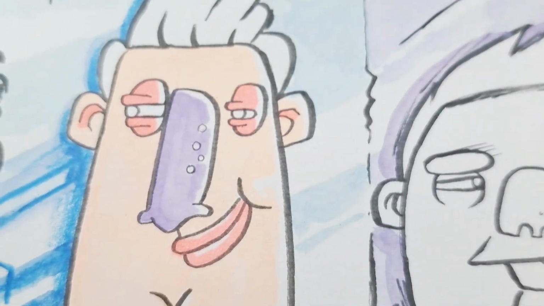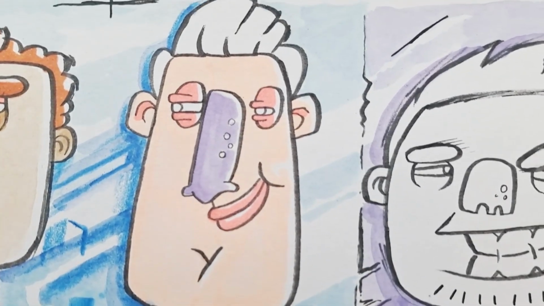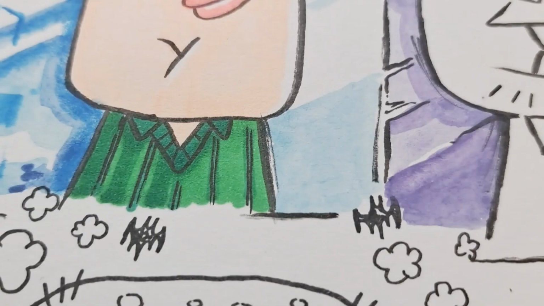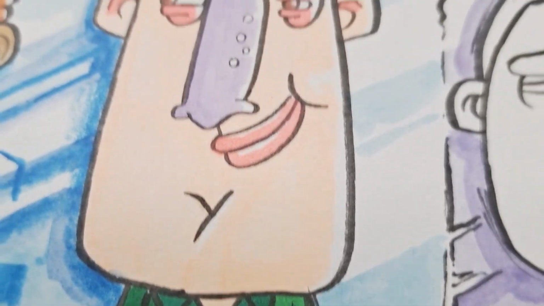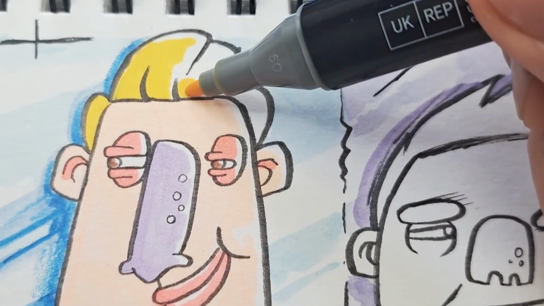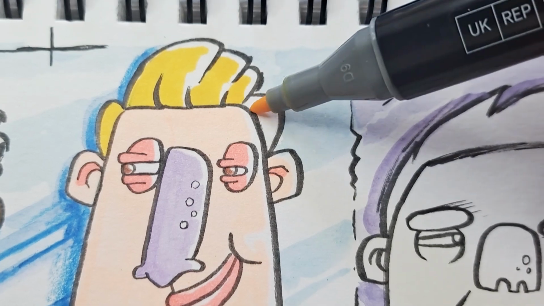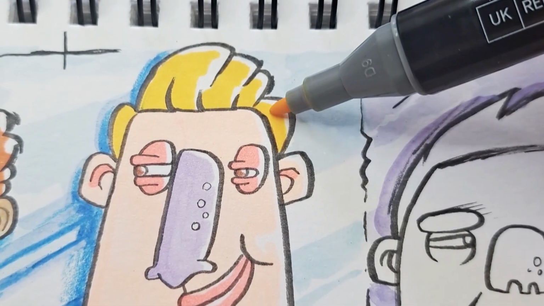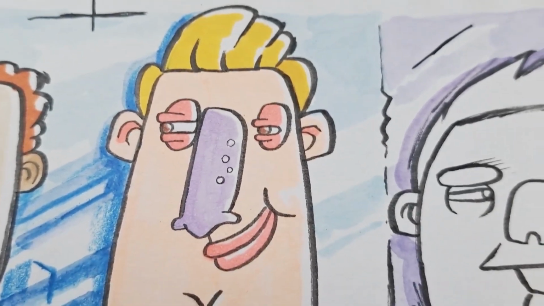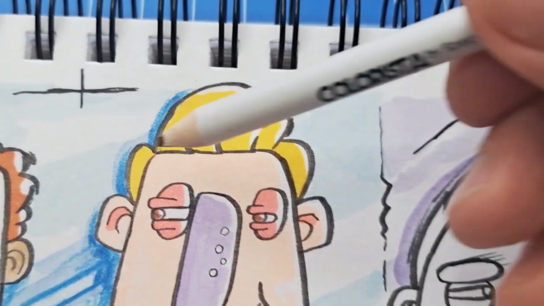But equally it marries in with the background, so you've got that blue sitting behind them, and then has that contrast with that cool coloured purple nose, green on the blazer, and then that little flash of blondish hair on top. Just helps all of those colours work in unison with each other.